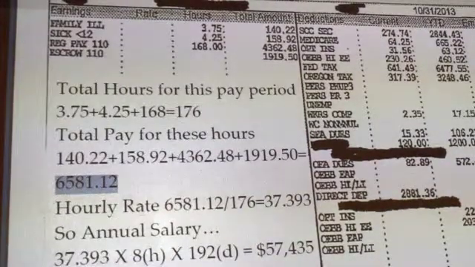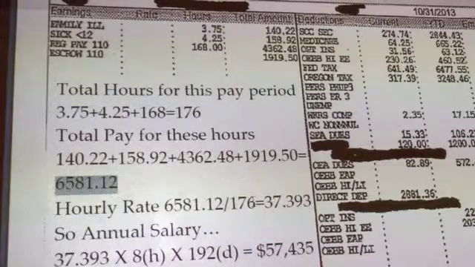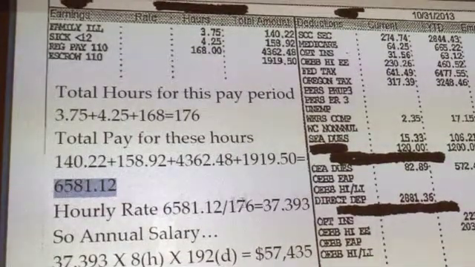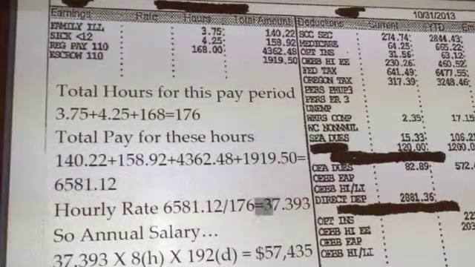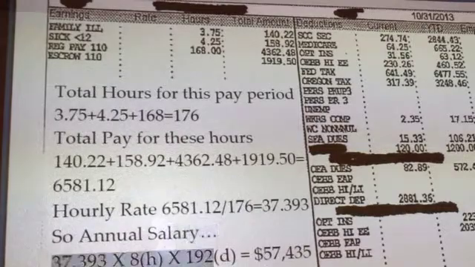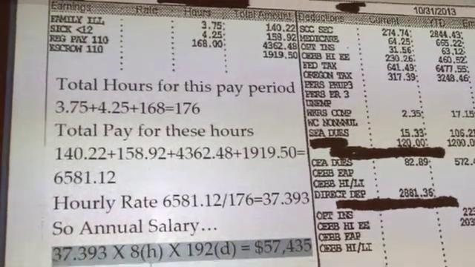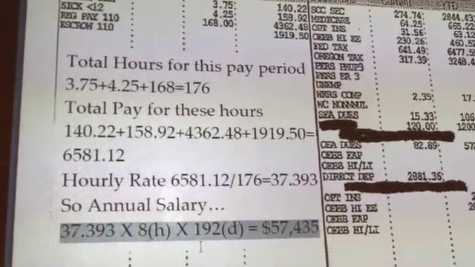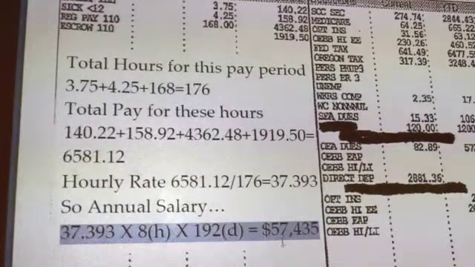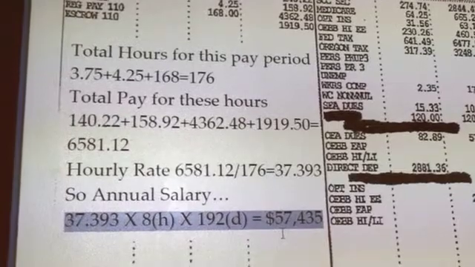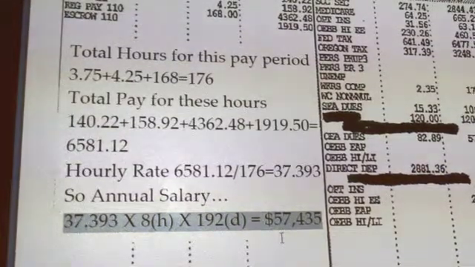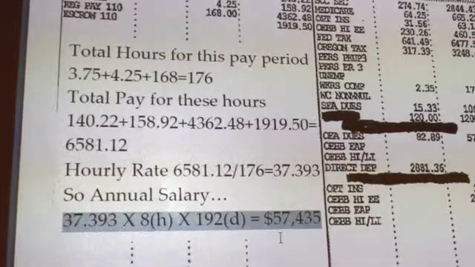$6,581.12 earned. Divide your amount earned by your hourly rate, or by your hours worked, and you get your hourly rate. And finally, multiply your hourly rate by 8 hours each day by 192 days in the salary year, and you end up with a salary of $57,000. You could then use that same salary schedule to locate where you should be on the pay schedule.